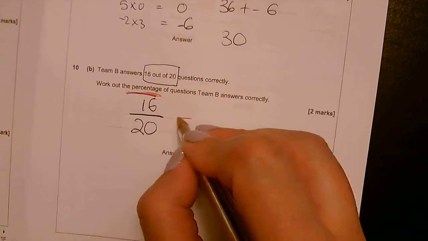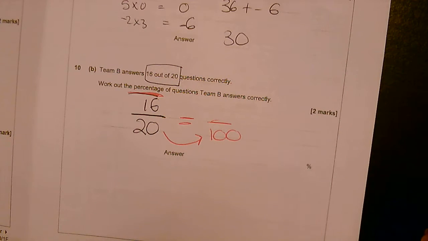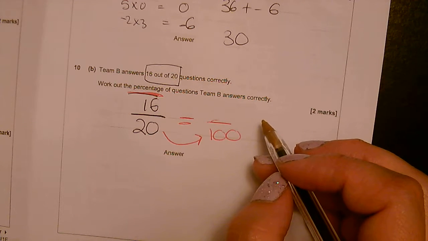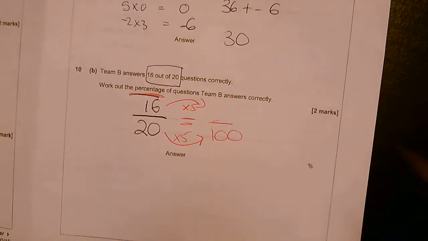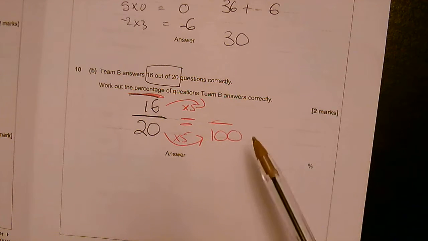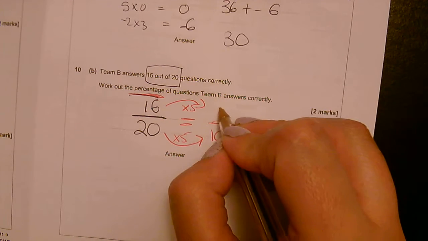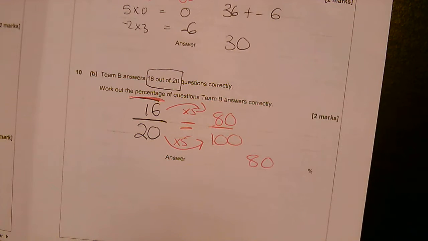So percentages are per 100, so we need to scale it up to get to 100 using equivalent fractions. 20 times what gives you 100? We'll say your 20s: 20, 40, 60, 80, 100. That's times 5, and therefore we need to do 16 times 5. You can do that however you want. You can just patiently go 5, 10, 15, 20 and so on. If you know some quick tricks, you can times by 10 and then half it, or you can do grid method, whatever method you prefer. Either way we do it, that'll give us 80. So our final answer on the line is 80%.